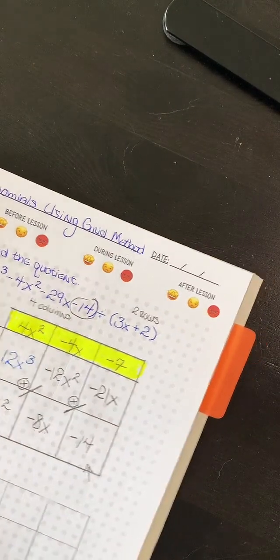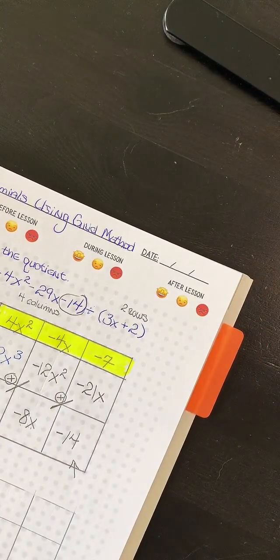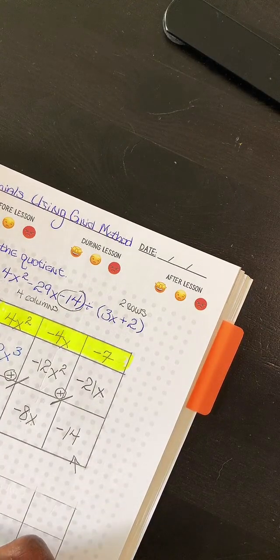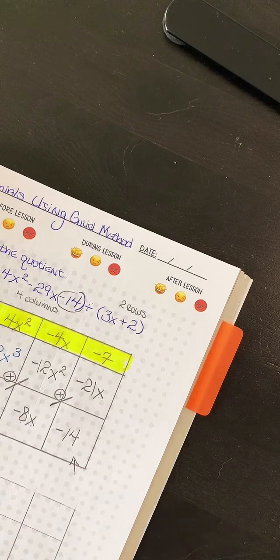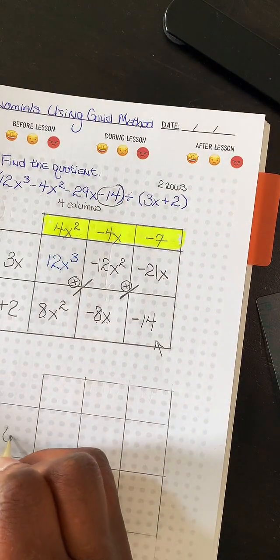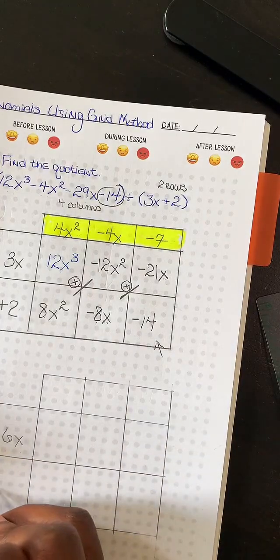All right. So the first one, we had two terms. And my divisor was 6x minus 8.